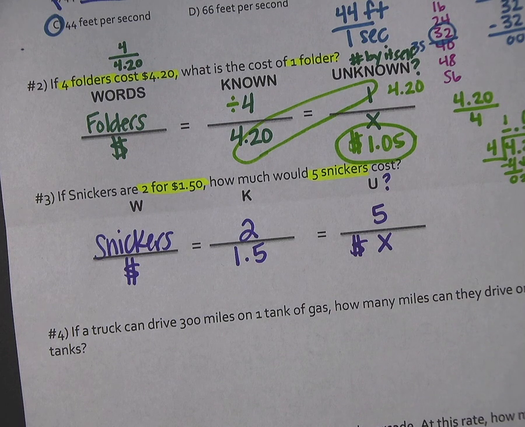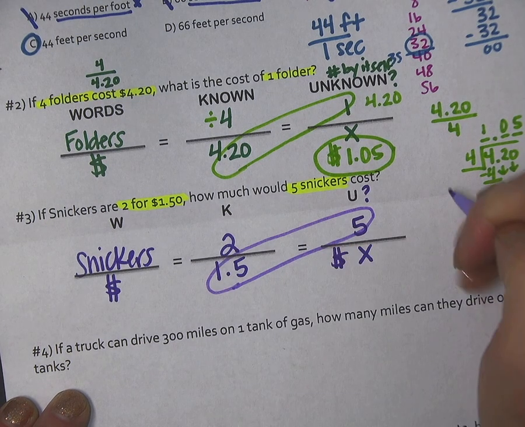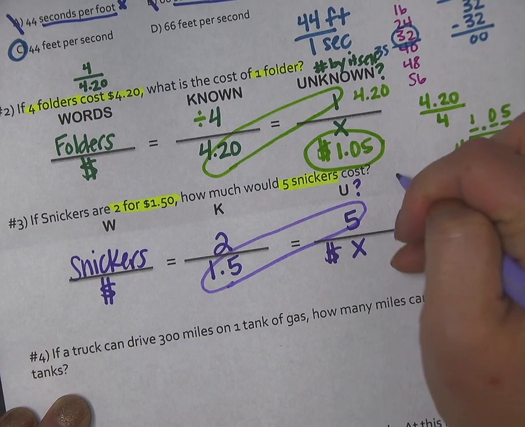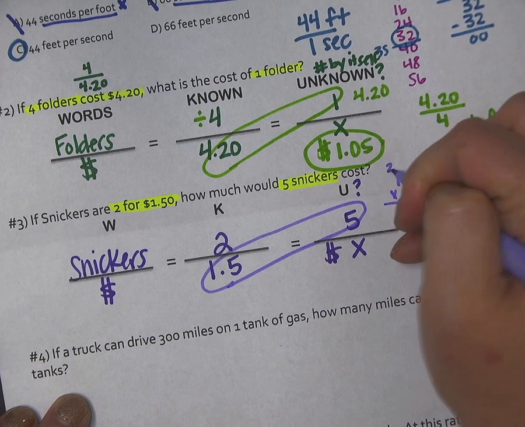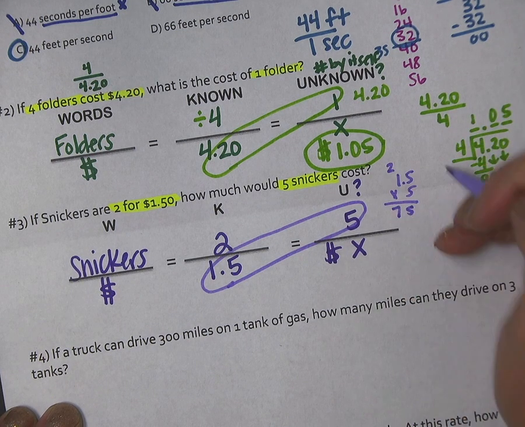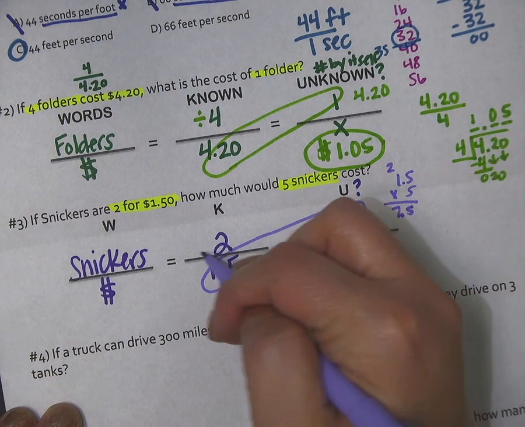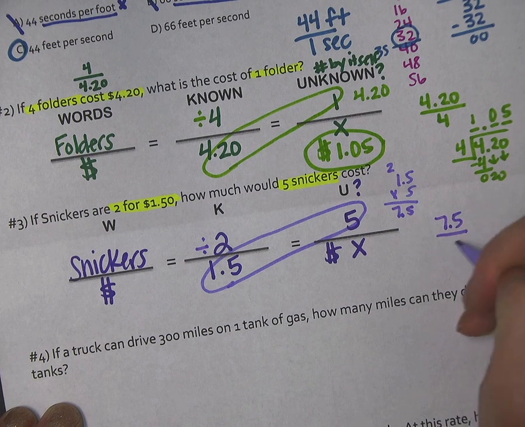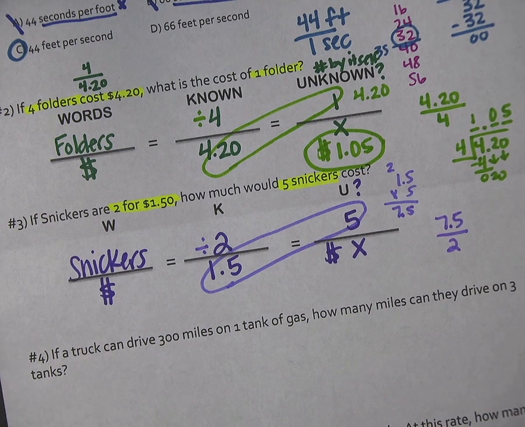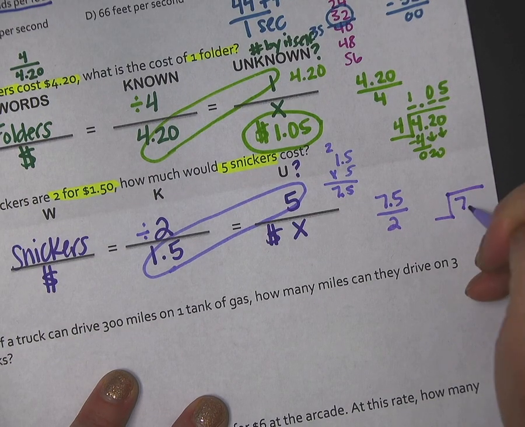Okay, so from there, I'm going to cross multiply. 1.5 times 5. And I don't know that, so I'm going to multiply it real quick. 5 times 5 is 25. 5, 6, 7. So I have 7.5. And then I'm going to divide by 2. So 7.5 divided by 2. I don't have any zeros to mark off, so I'm ready to divide.